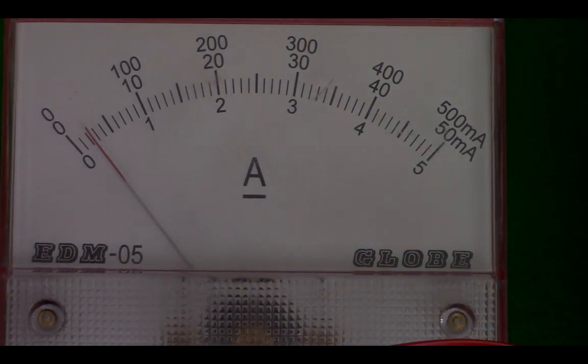So to give you an idea of how that scale operates, you can see from the video that that needle is somewhere between 20 milliamps and 30 milliamps. And if I had to estimate, I would probably say 22 milliamps or 23 milliamps. And part of your evaluation is going to be the numbers that you actually record. So that's how the scale works.